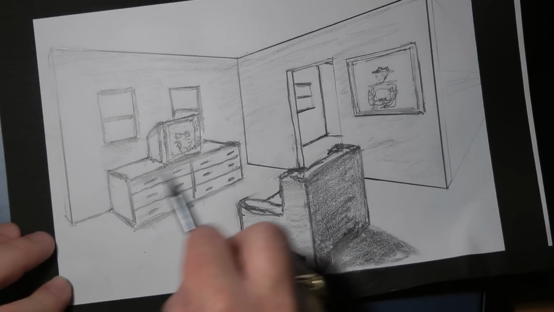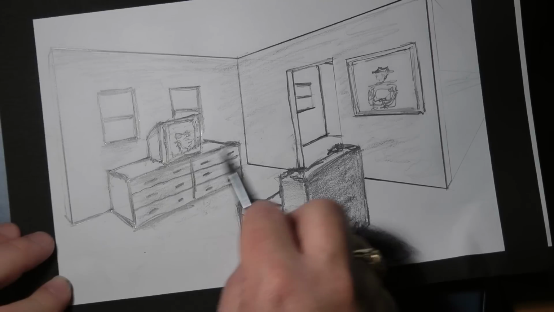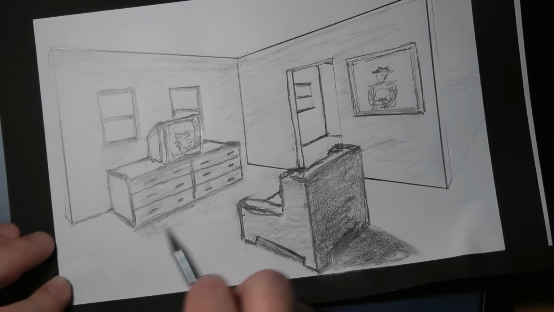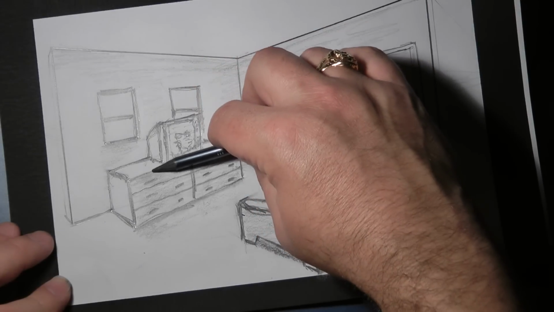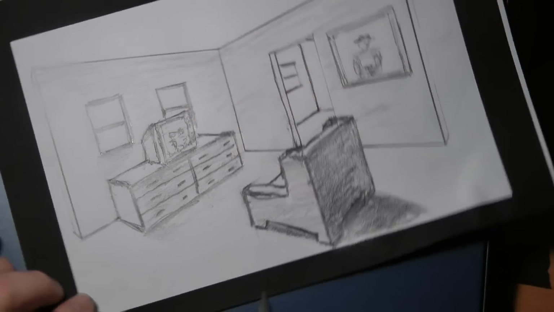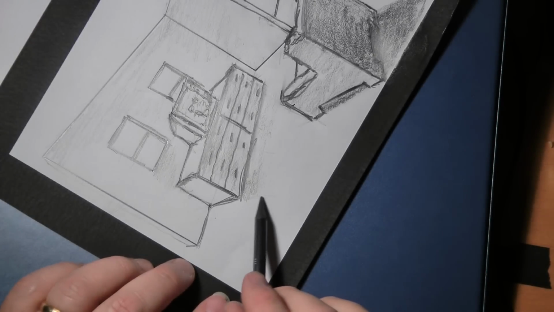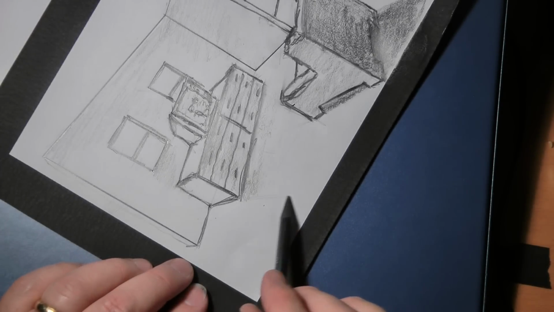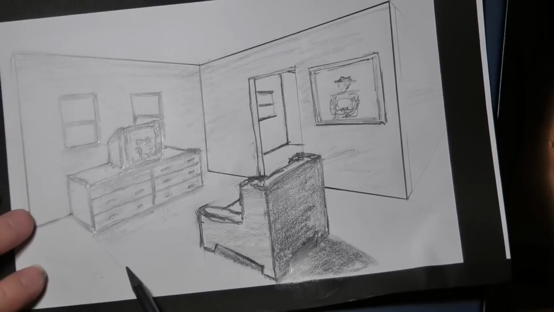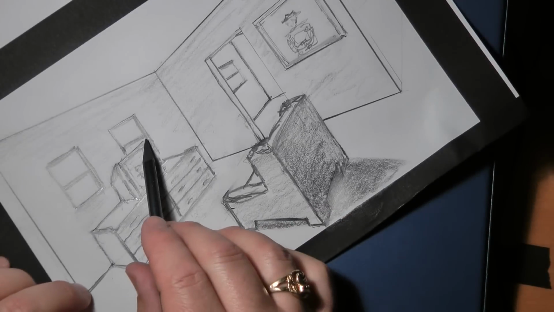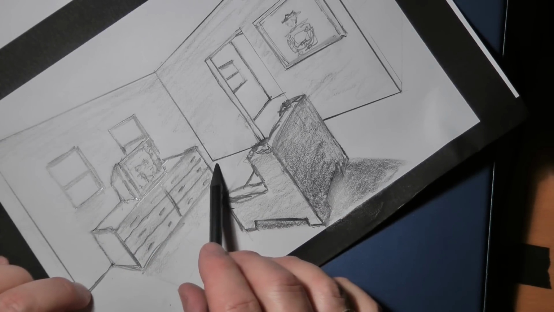Back to my 4B pencil, of our bureau, and some shadow. Let's see, it's going to come down like this, it's going to hit the top of that, and it's going to make basically a shape, something like this, coming out and across, and the light's going to come over like this and hit the floor.